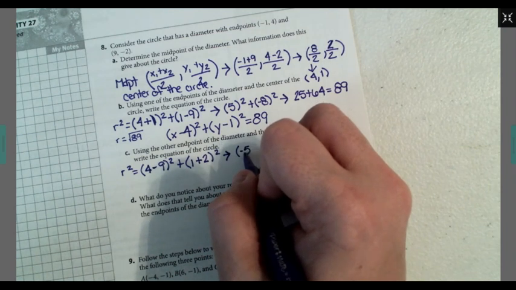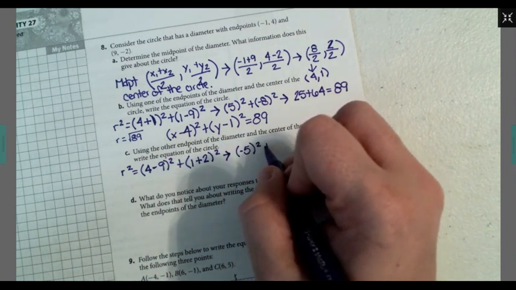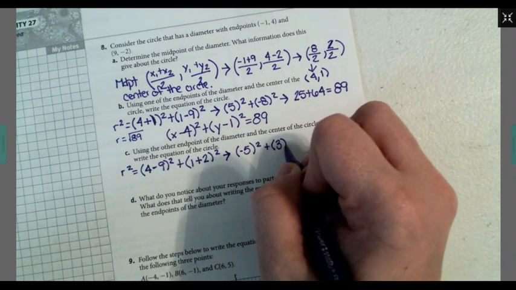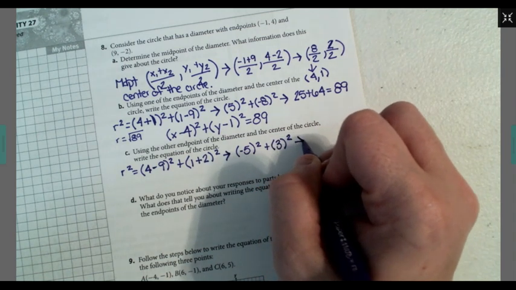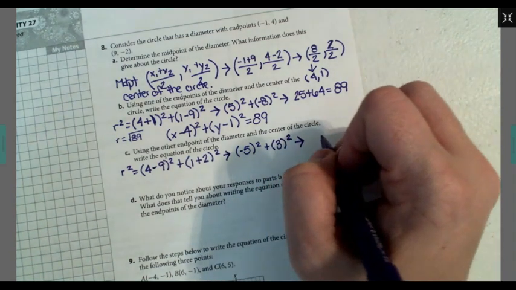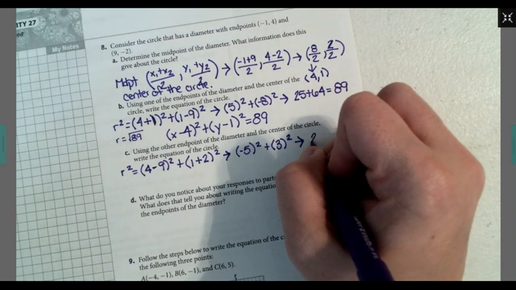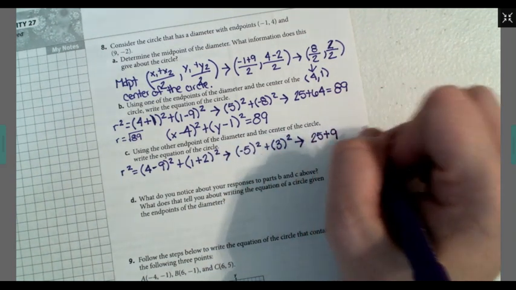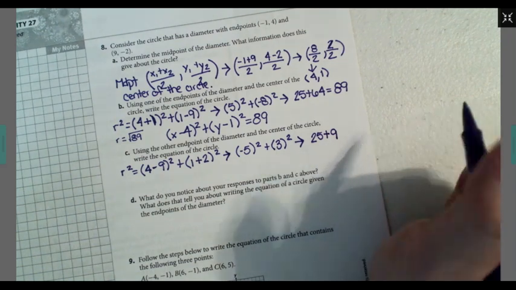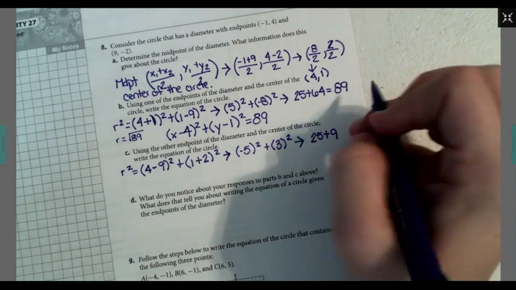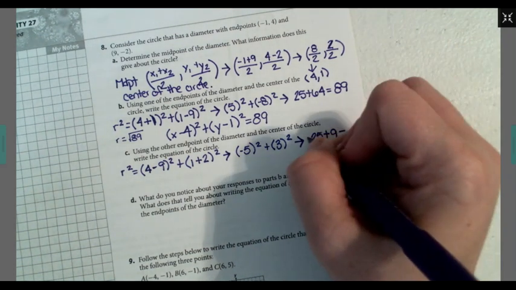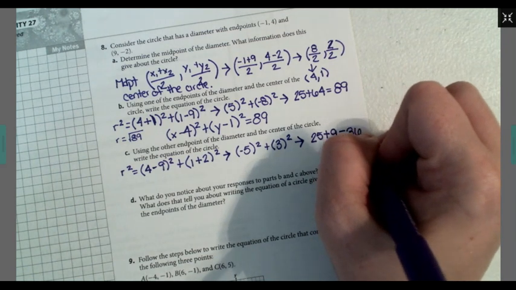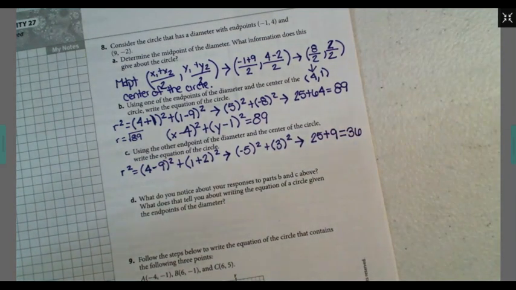I got -5 squared plus 3 squared. That's going to equal 25 plus 9 equals 36. Let's see what we did wrong here.